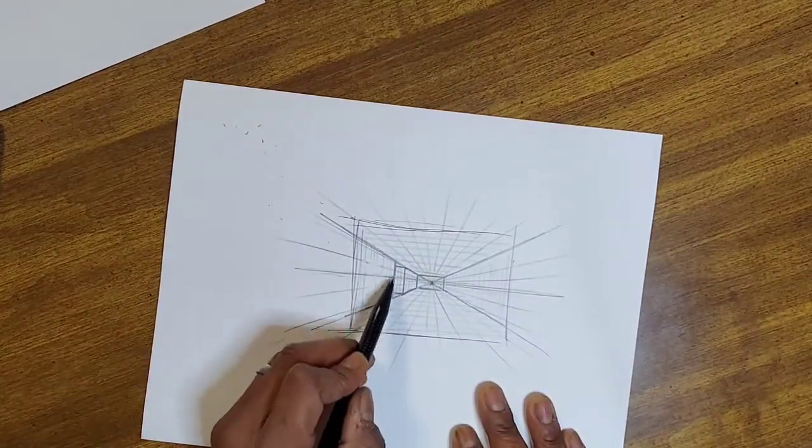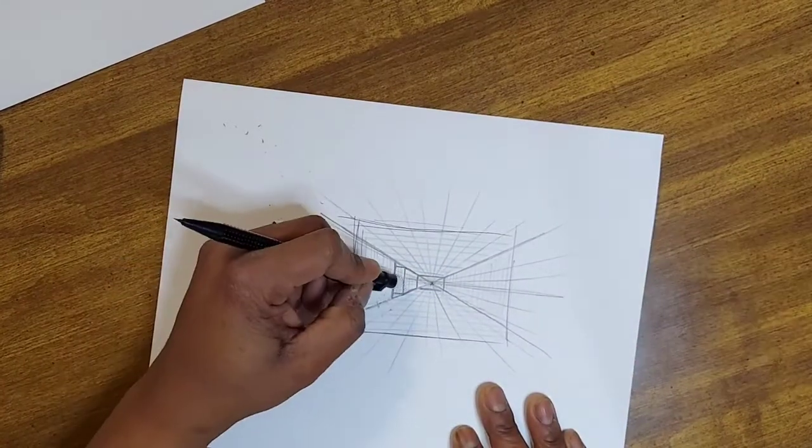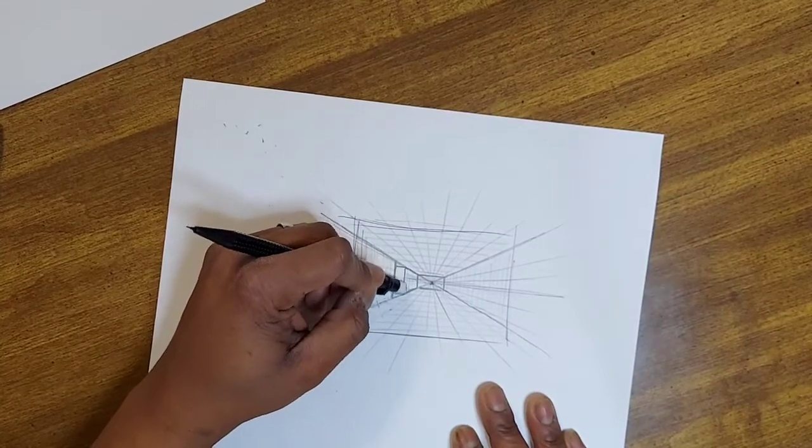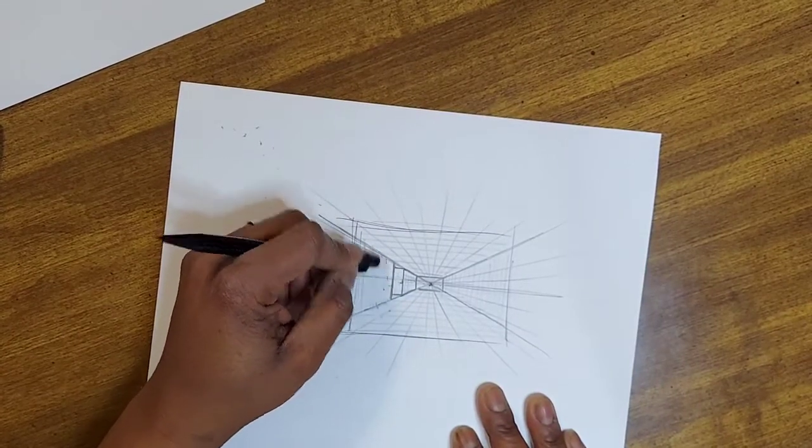But as you can see here, I created a corridor, and I can clean that up. And there we go.